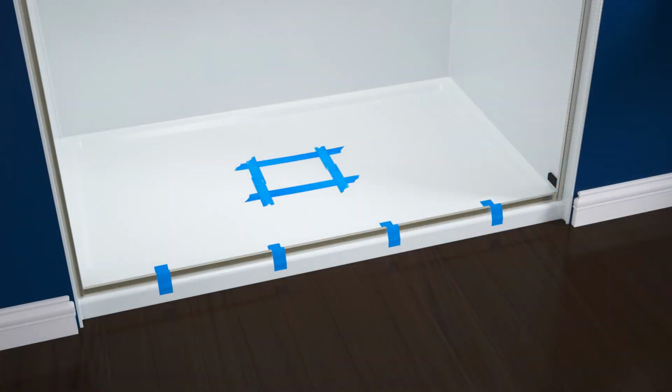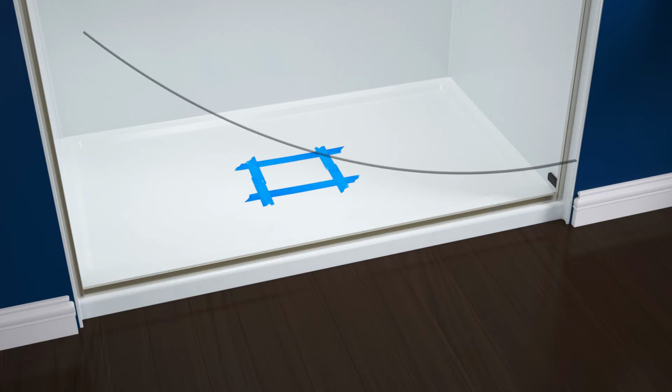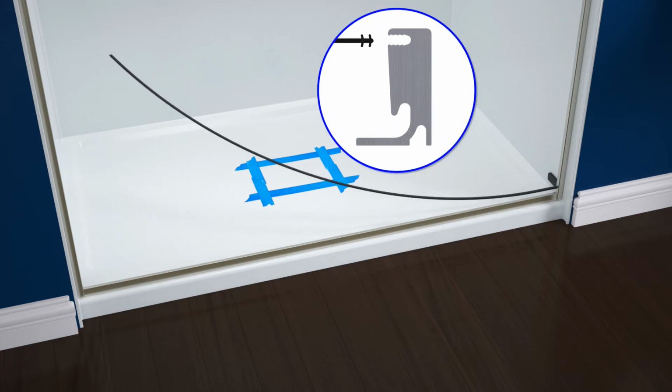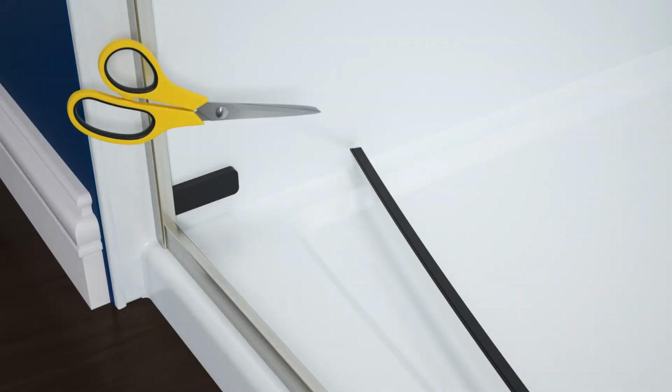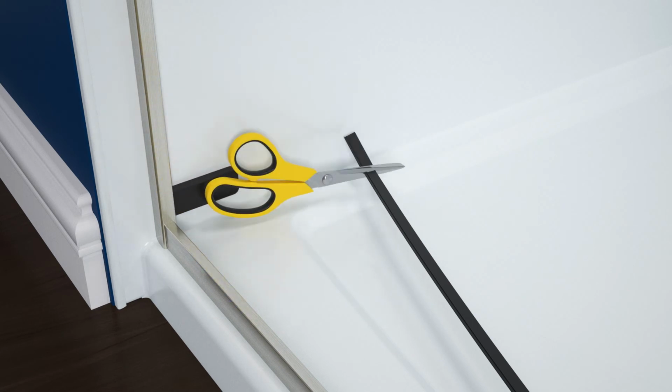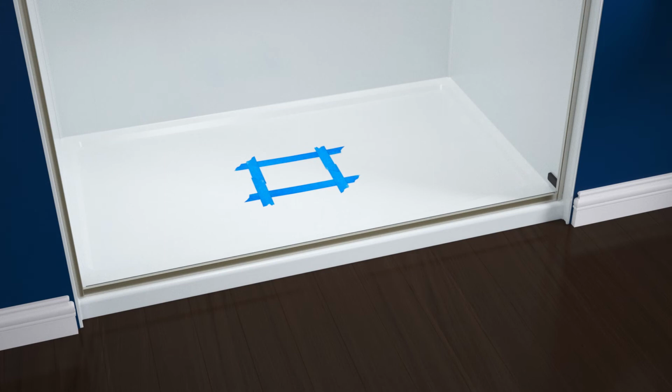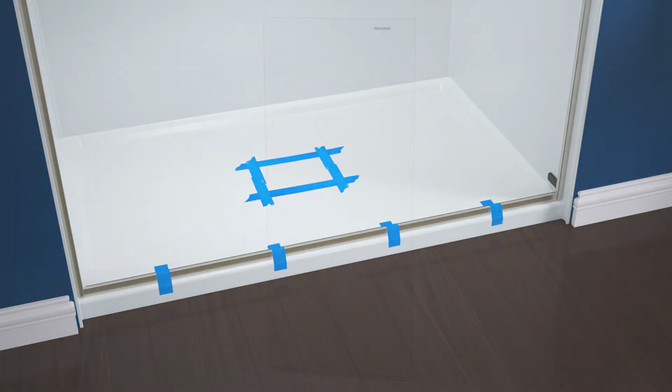Remove the tape holding the threshold in place. Starting at one end of the threshold, firmly press the threshold seal completely into the threshold groove. Use scissors to trim any excess seal. Tape the threshold in place.